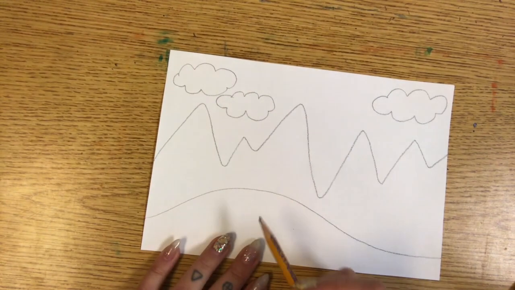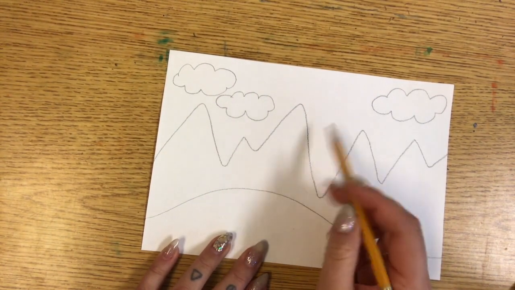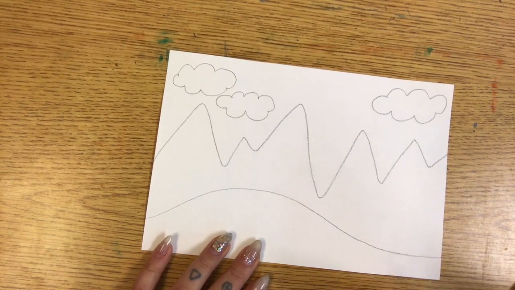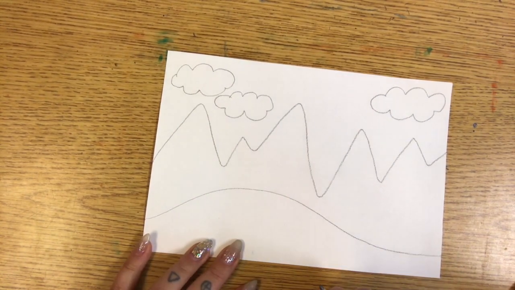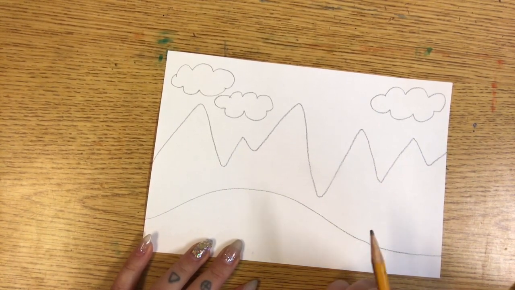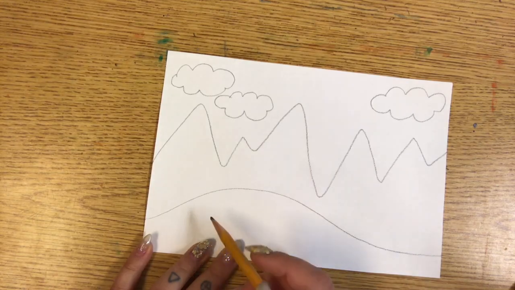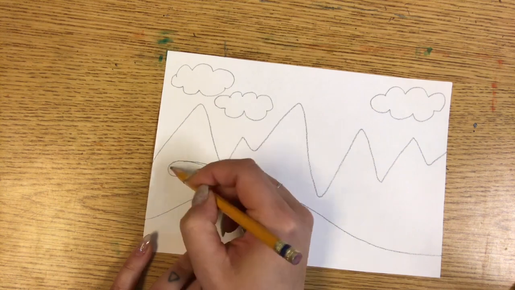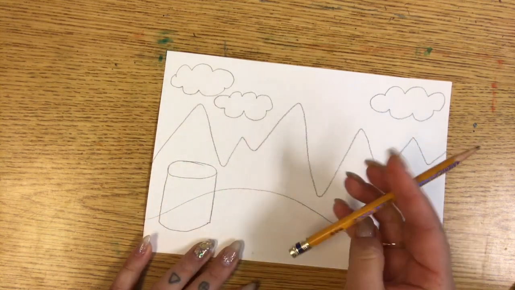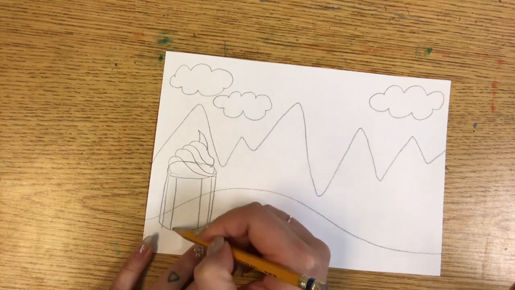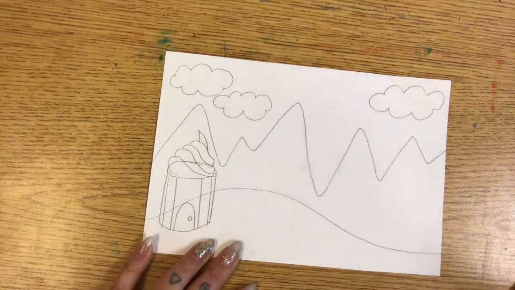Now that I have my three areas, foreground, middle ground, background, I'm going to start to add some original ideas. And this is a magical landscape, so you don't have to draw things that are real. You can make up things on your own that you would like to draw. So I think on my hill I have a cake house. So this is my cupcake house.